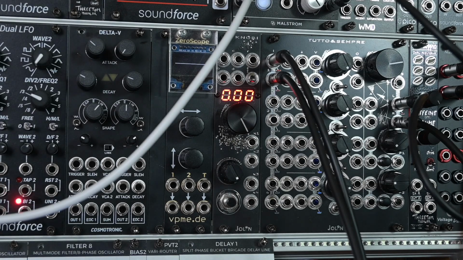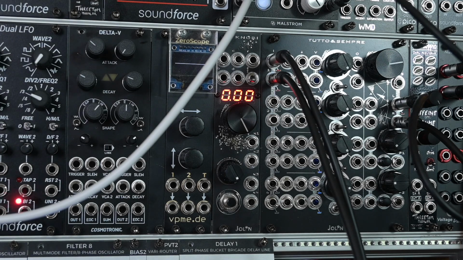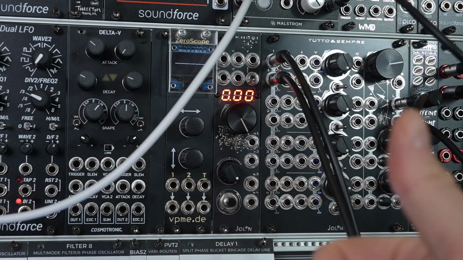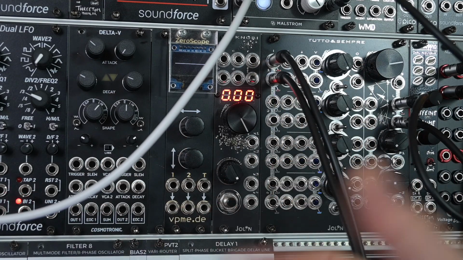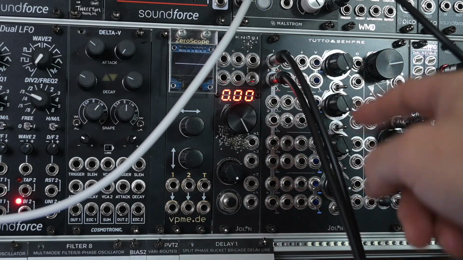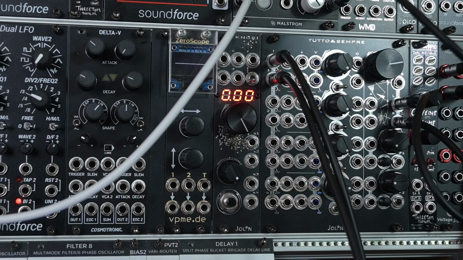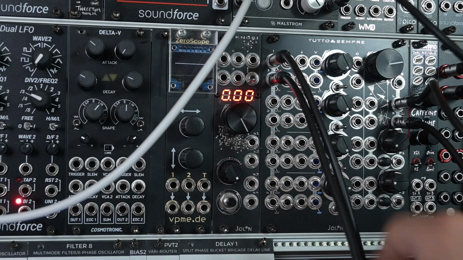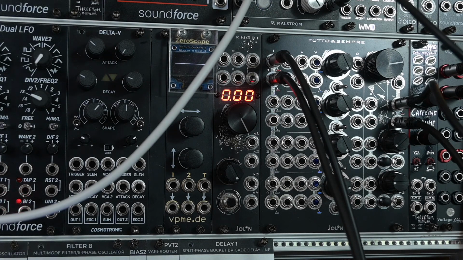Now, I usually use an outboard sidechain compressor, but that's just because it's easier with my outboard mixer. But you really just need KNOBI, some kind of envelope generator, and the VCA. In this patch, I'll just be using the VCA feature on Tutto e Sempre, the mixer module by Jolin, for which I will make a video somewhere in the upcoming days or weeks.